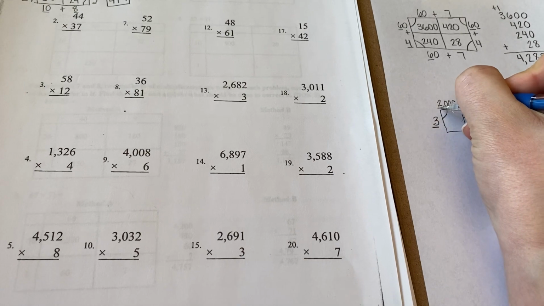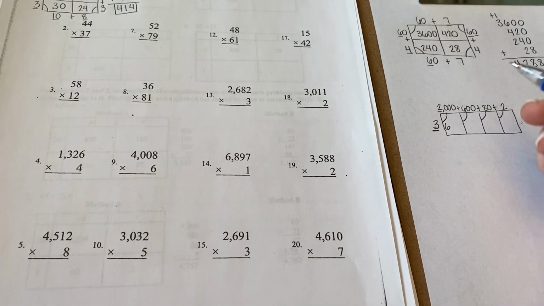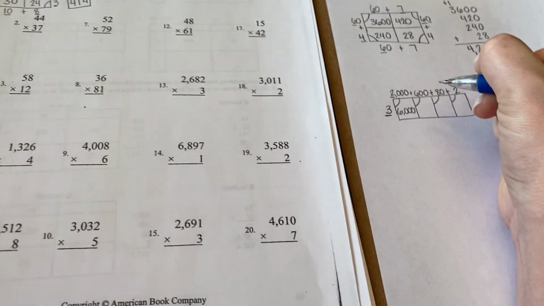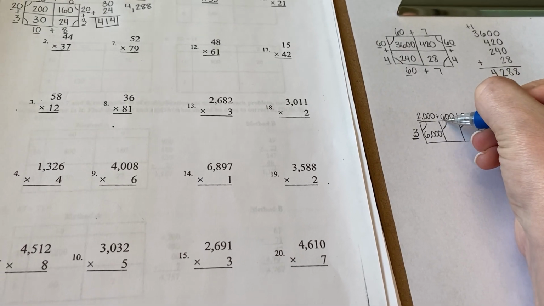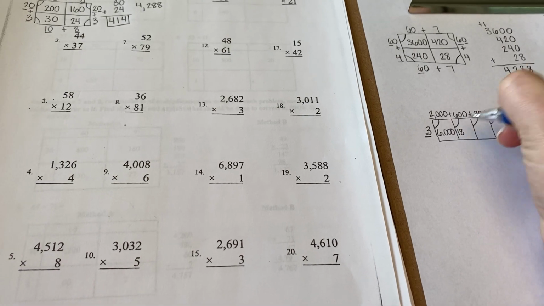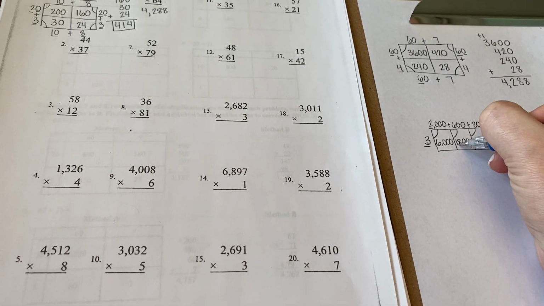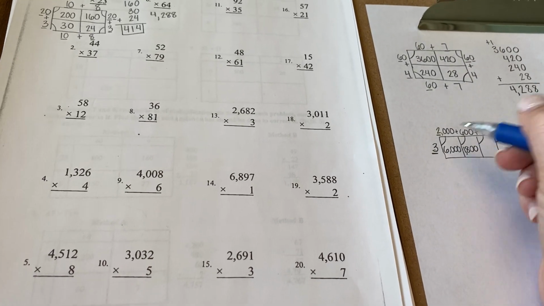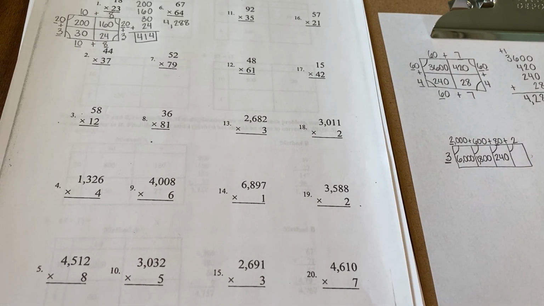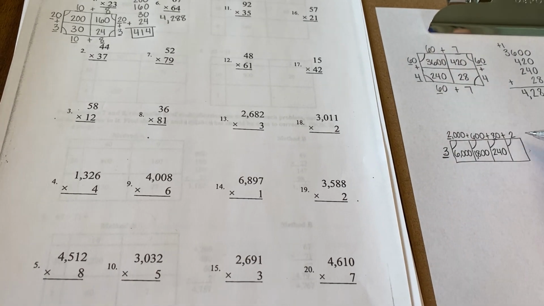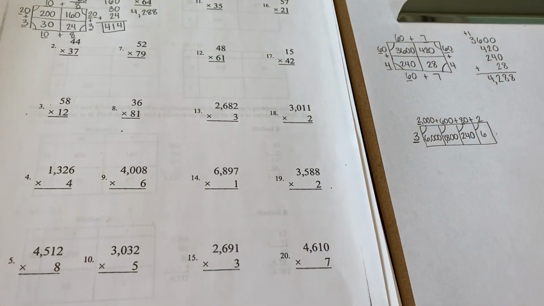So we have 3 times 2, which is 6. And we have 1, 2, 3 zeros. So we have 6,000. Then we have 3 times 6, which we know is 18. And we have 1, 2 zeros. And that's 1,800. Then we have 3 times 8, which is 24. And 1 0, so 240. And then 3 times 2, which is 6. So now that we have all of our partial products, we can add those up.